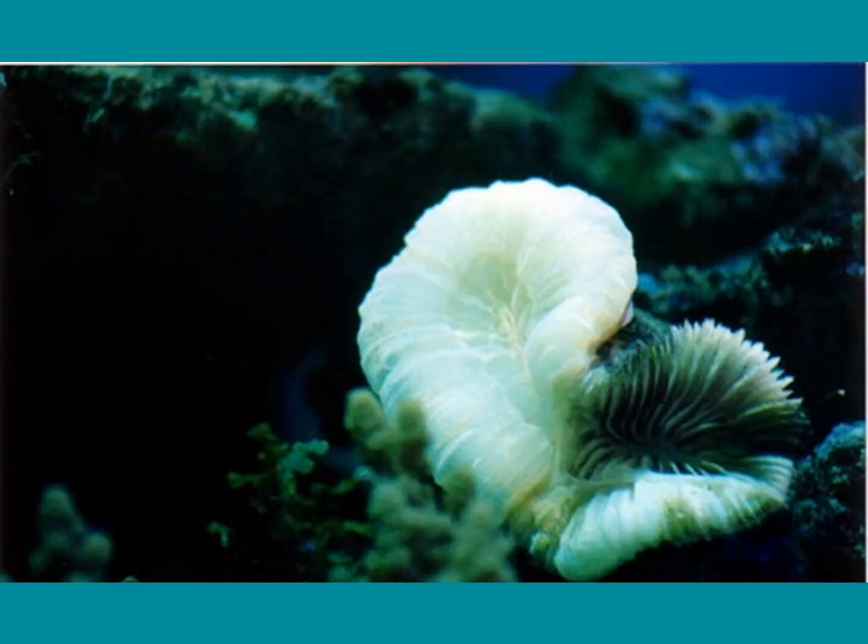This is a nice picture of a part of the coral polyp that's been bleached and a part of the coral polyp that still has its zooxanthellae in it. So that will possibly die, but not necessarily.